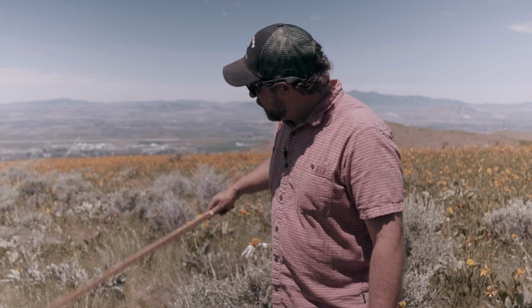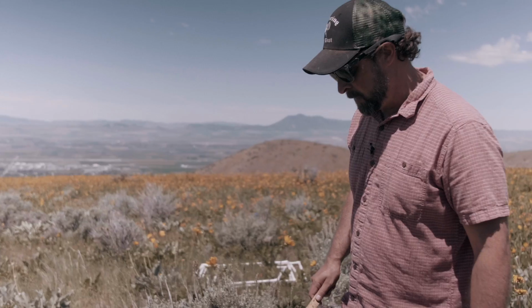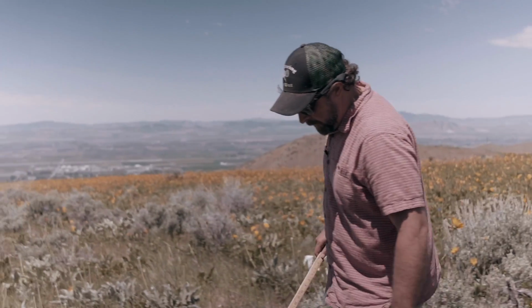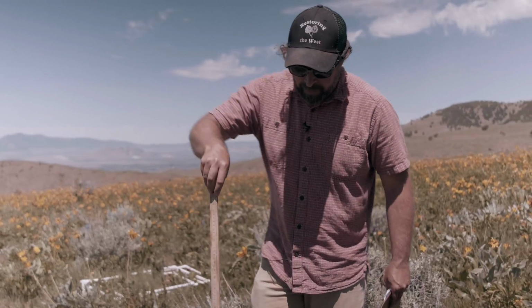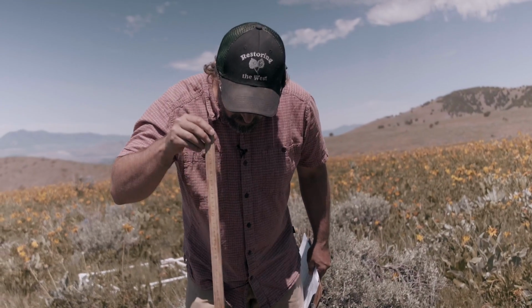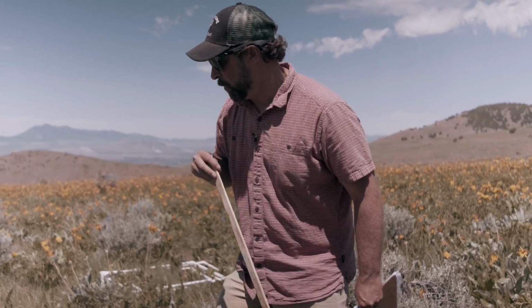We've already got a 30-meter transect laid out. I'm going to move along it with this 1-meter stick, and every time I encounter a shrub, I'm going to measure the start and the end. Now this shrub, if I look straight down with my meter stick, it actually doesn't cross the line. So I'm going to simply ignore it.